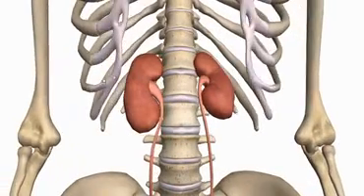Each kidney has a superior and an inferior pole, and medially you've got a vertical slit where various structures enter and exit the kidney, and this is called the hilum. The structure you can see coming out of the kidneys is the ureter, but you also have the renal artery and vein entering the kidney, and nerves and lymphatics.